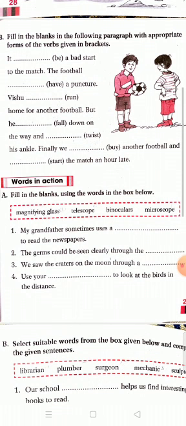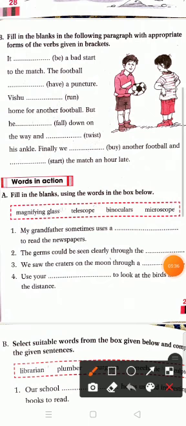My grandfather sometimes uses a dash to read the newspaper. अब newspaper में like old people have the problem of seeing small things, no? So they use magnifying glass to read the newspapers.